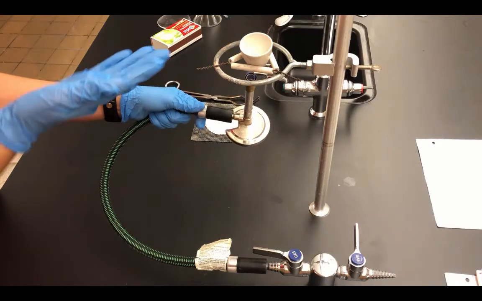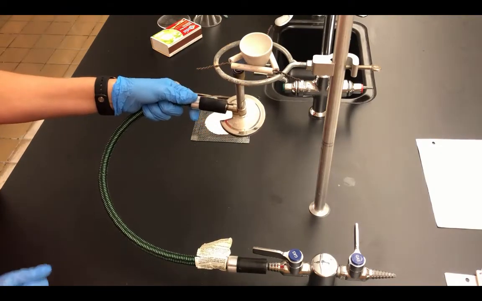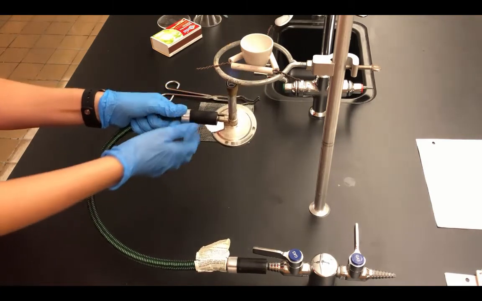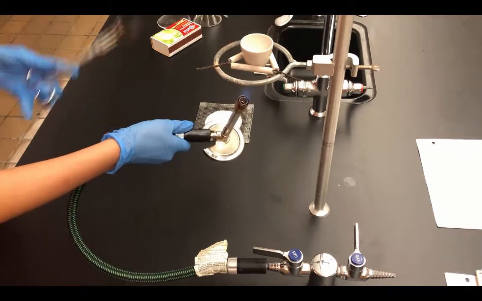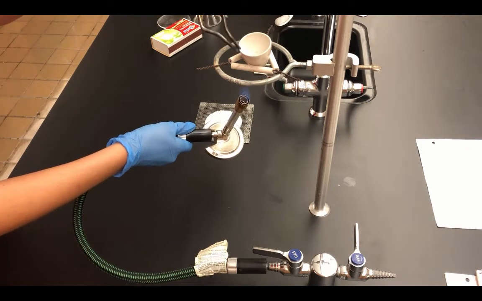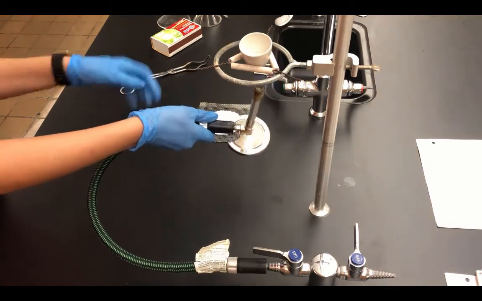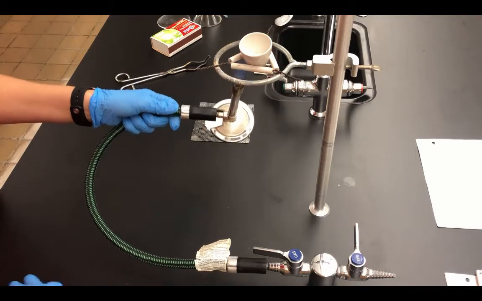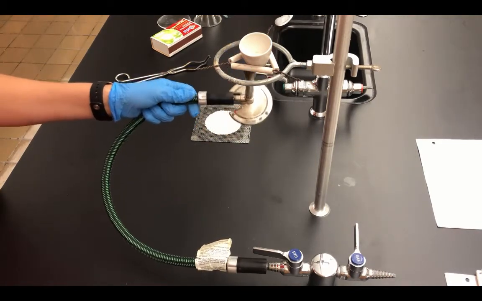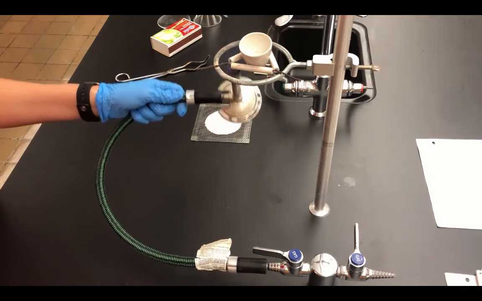What's happening is any water that is in the substance will escape into the surrounding air. And these substances are hygroscopic, which means they absorb water from the air. Because they're hygroscopic, we want to heat the substance in the crucible to remove any water. So I'm going to go ahead and fan this for 2 to 3 minutes, and then we'll find the mass again.